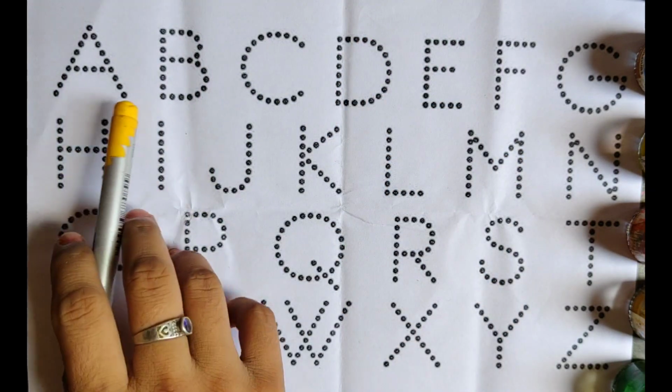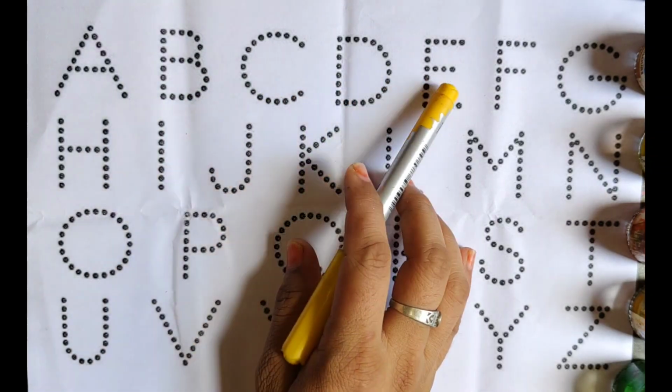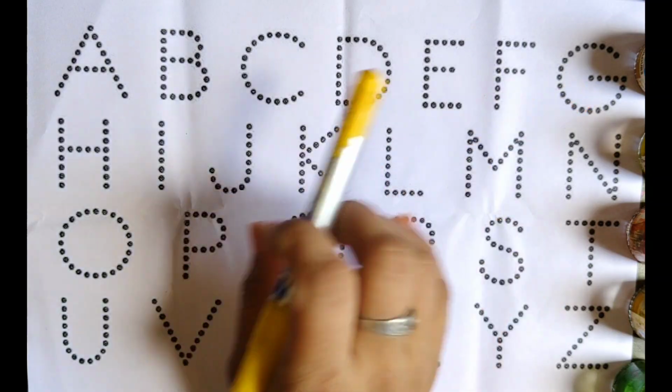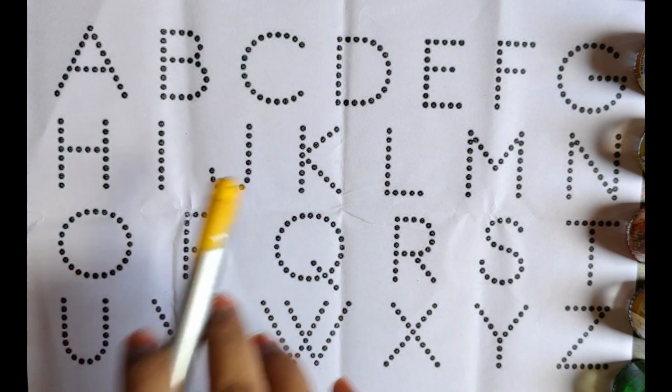A for apple, B for ball, C for cat, D for dog, E for elephant, F for fish, G for grapes. A to Z alphabets, capital letters.